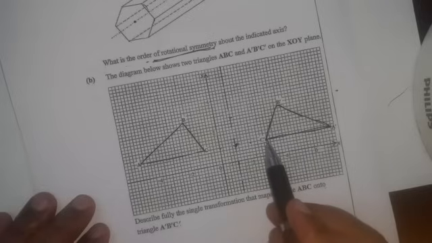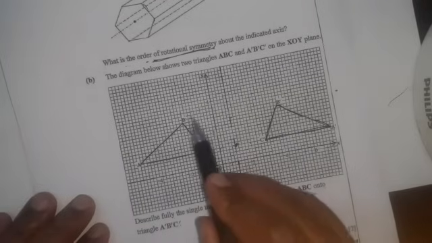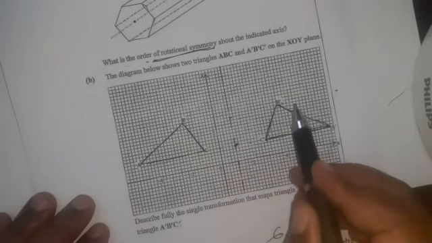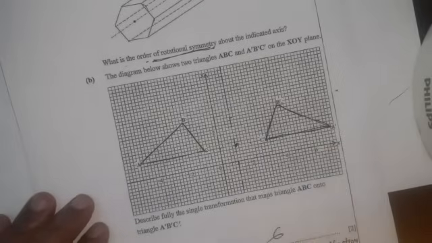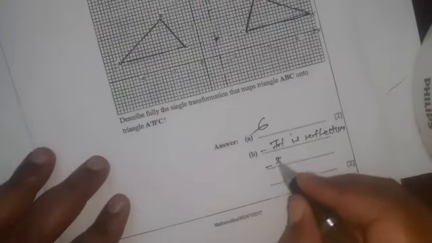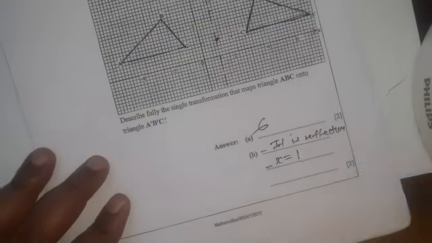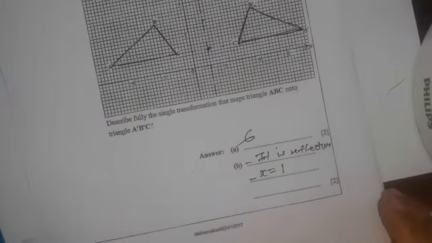So the distance from here to that point and from there to that point is the same. So what is this equation? This is 1 and this is 0 and this is 2. It means this is 1. So the equation there is x is equal to what? 1. That is our mirror line. Thank you. We go to the next one.